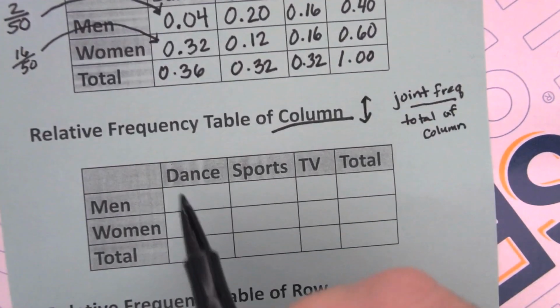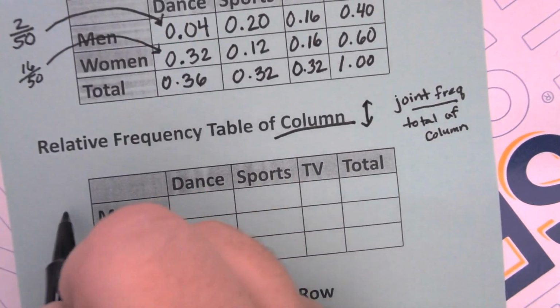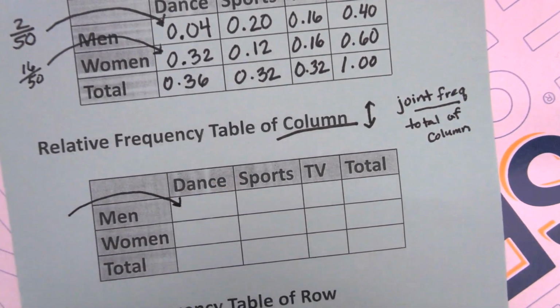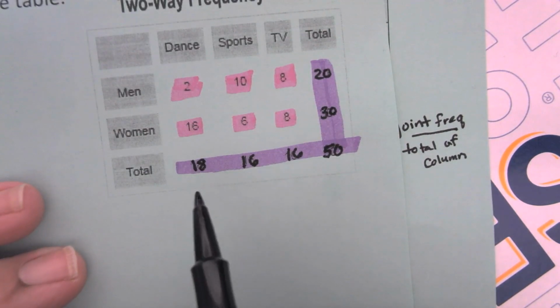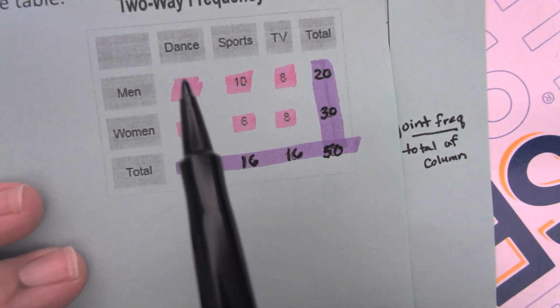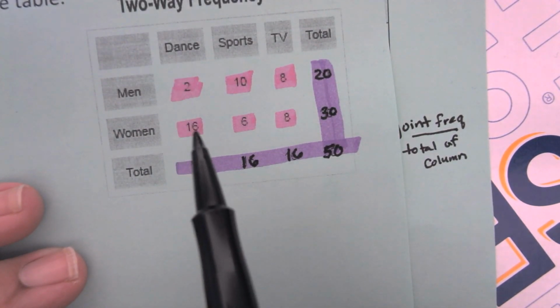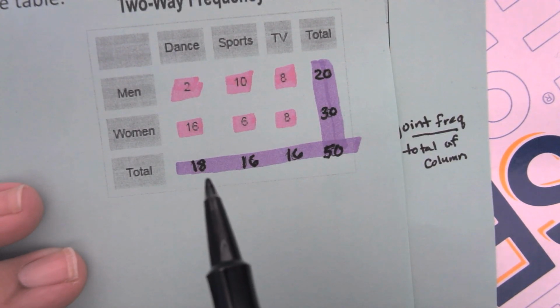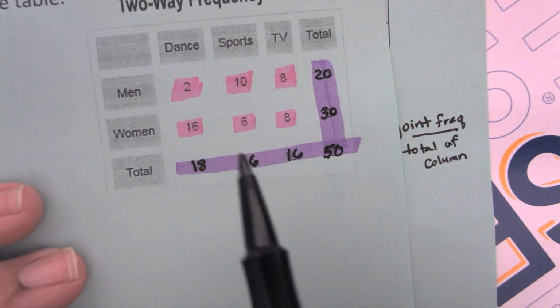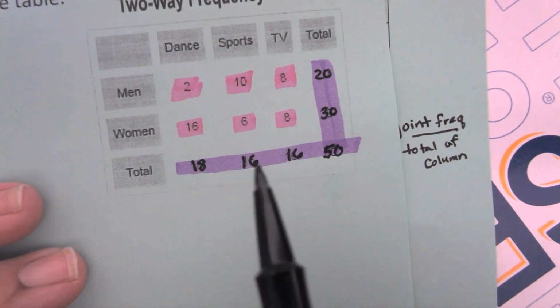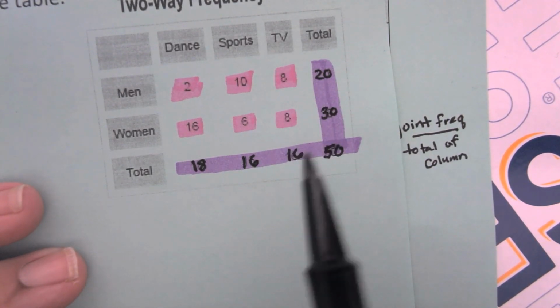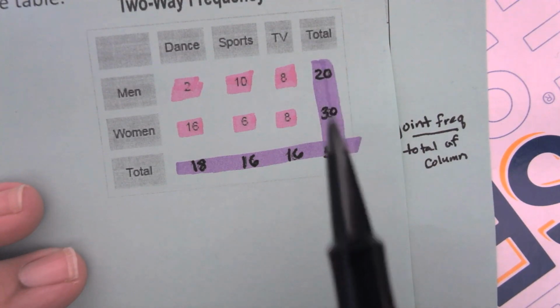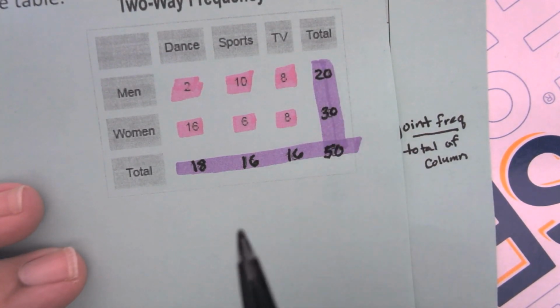So instead of 2 divided by 50 for this one, I'm going to need to look at the other table, and I'm going to do the total for that column. So I'm going to divide by 18 here. So for dance, 2 is going to get divided by 18, 16 divided by 18, 18 divided by 18. When I get to sports, the total is 16, so I've got to divide everything by 16. When I get to TV, the total is 16, so I've got to divide everything by 16. When I get to the total, it's 50, so I've got to divide everything by 50.